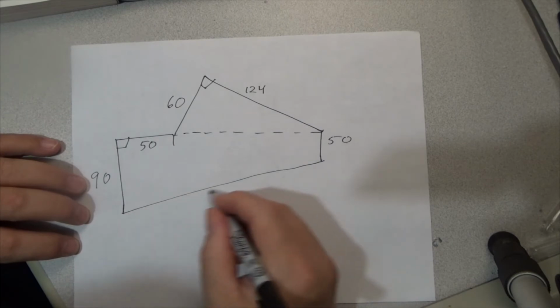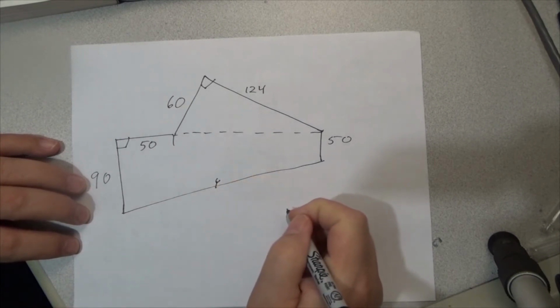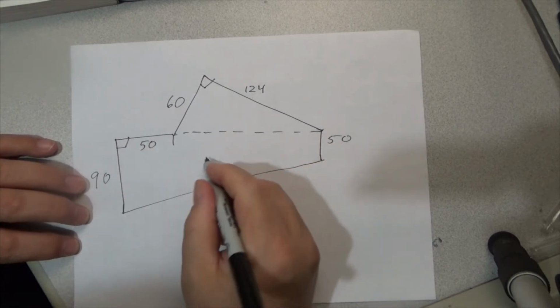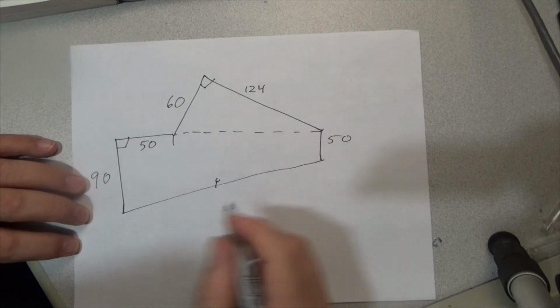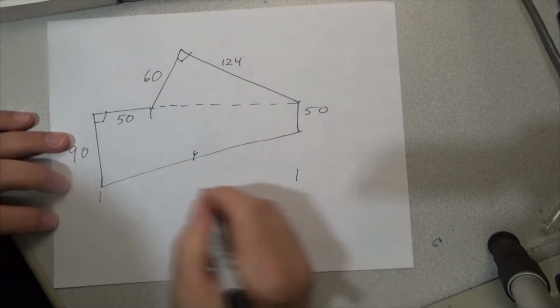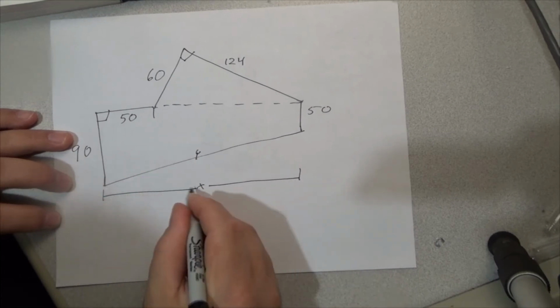Now, y, remember, is this hypotenuse, so I'm going to say this is y right there. And x is the distance from here to here, so I'll just write it up here, just to keep it out of the way down there.